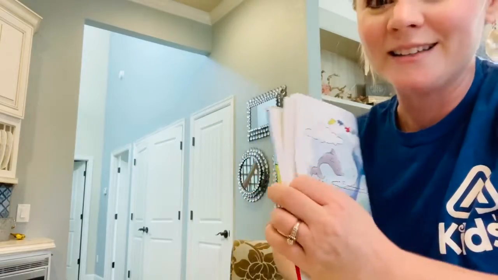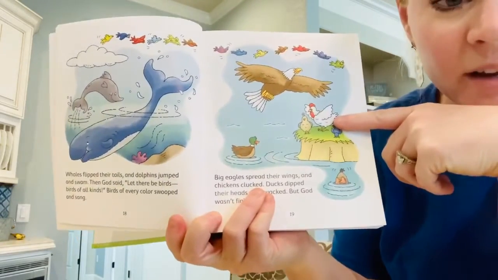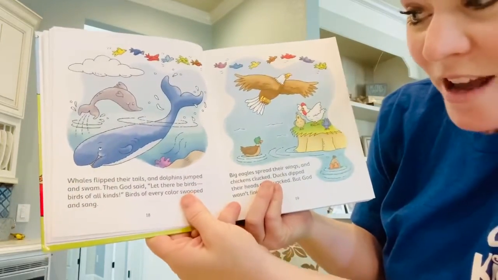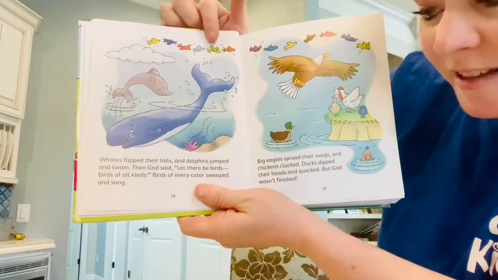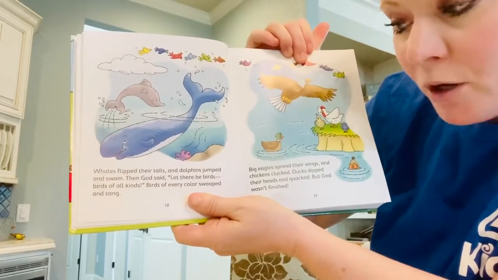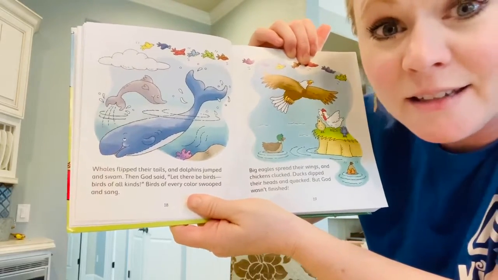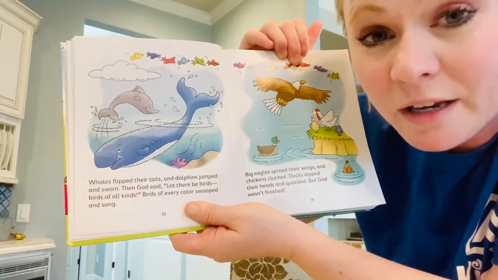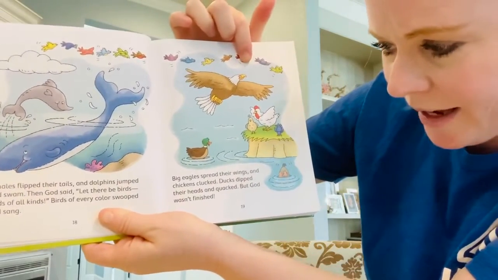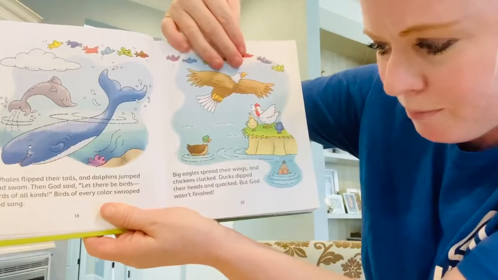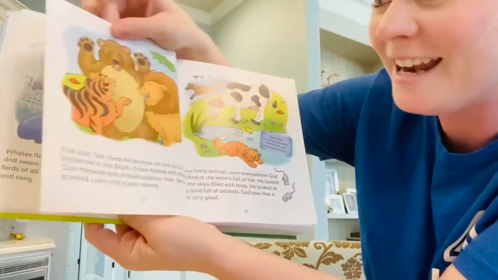Let's see what God makes next. What do you see? What do you see here? Whales flipped their tails and dolphins jumped and swam. Then God said, "Let there be birds." Birds of all kind, birds of every color swooped and sang. And did they listen to God's voice? They did, right? Big eagles spread their wings, and chickens clucked, ducks dipped their heads and quacked. But God wasn't finished. He's still creating, right?